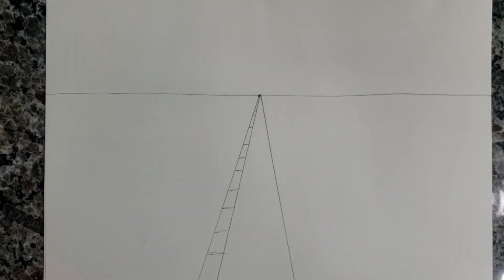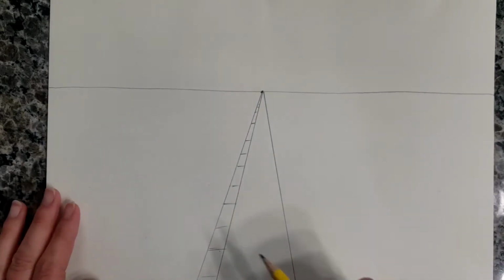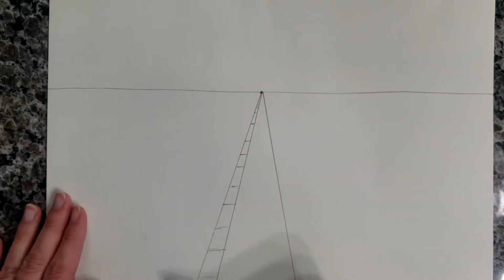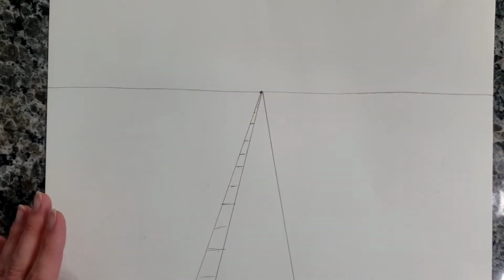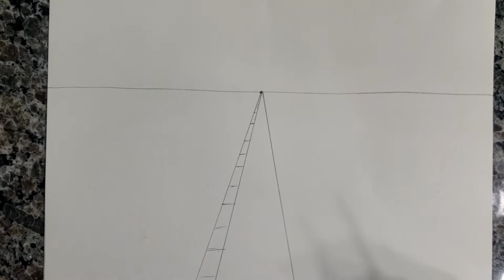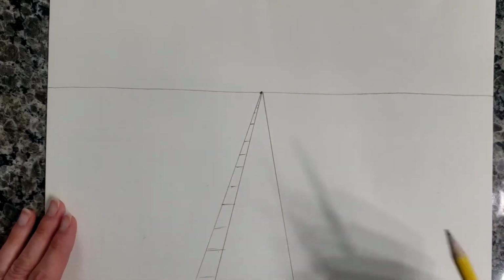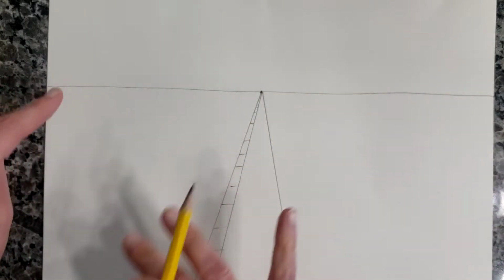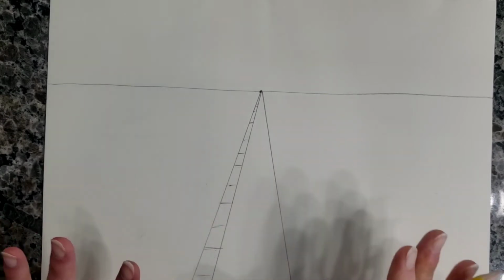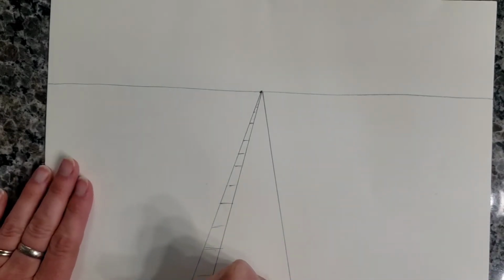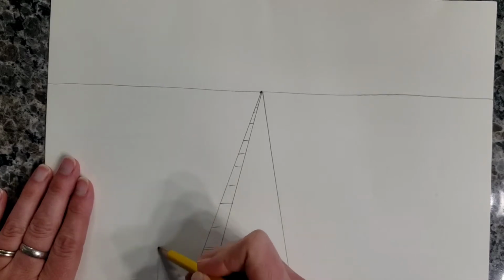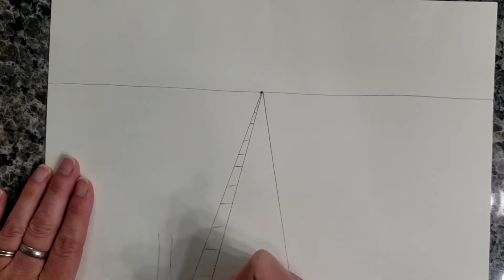Like when we go into our school by the tennis courts, they've got crepe myrtle trees that are planted, and they were planted in a row. So when they're planted in an organized fashion, then they're going to use the vanishing point. If they're just randomly planted, then that will not use the vanishing point necessarily. So I'm going to draw just a little basic tree.